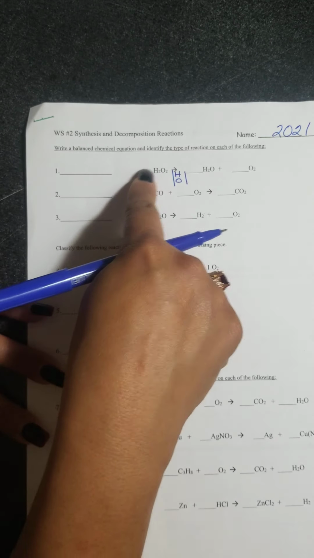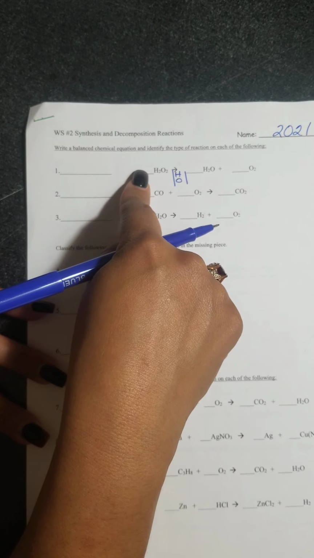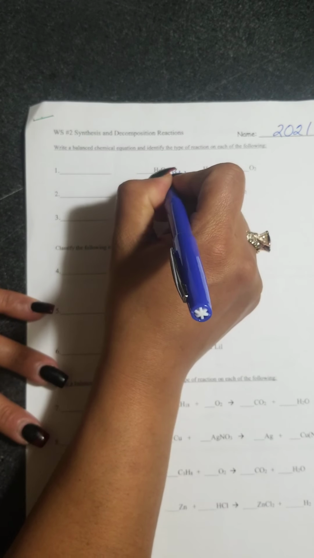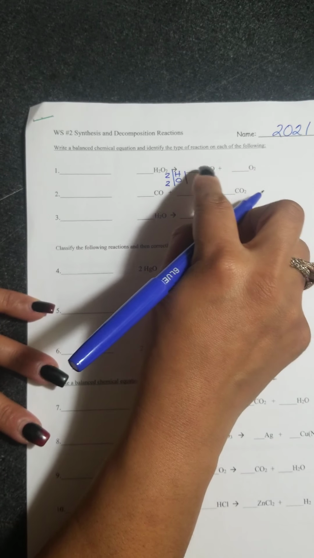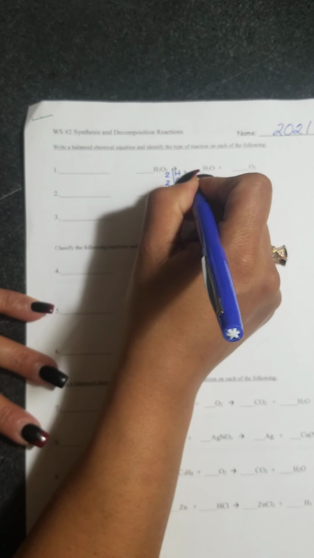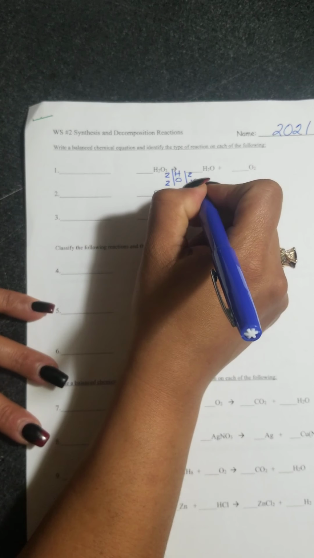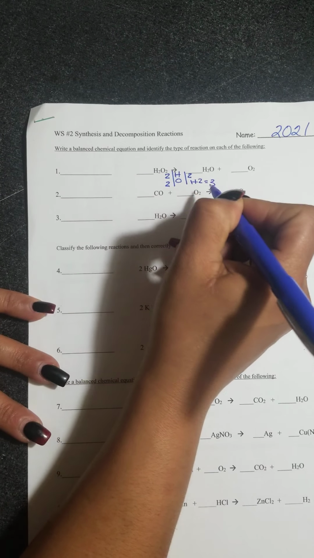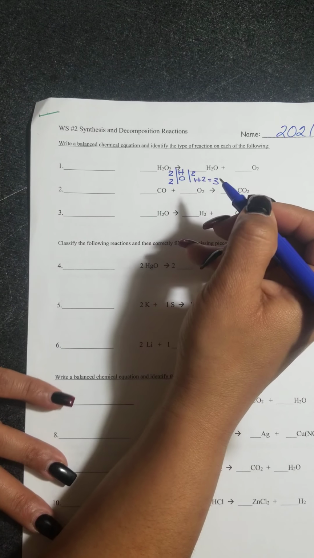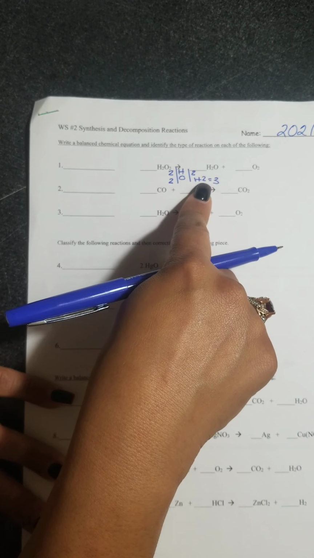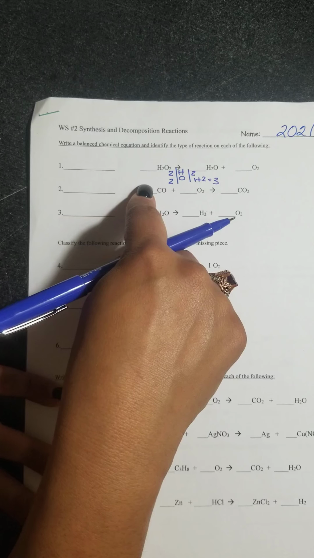I'm going to draw my wall. Multiply. As of right now, the number in front is a 1. So 1 times 2 is 2. 1 times 2 is 2. H's, 1 times 2 is 2. 1 times 1 is 1 plus 1 times 2 is 2, which equals 3. So is this balanced? No, it's not. I have more O's over here than I have on this side.